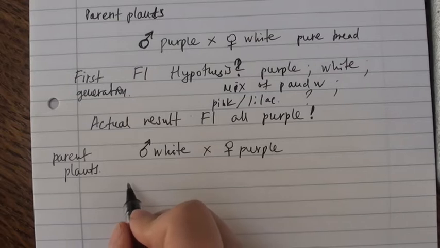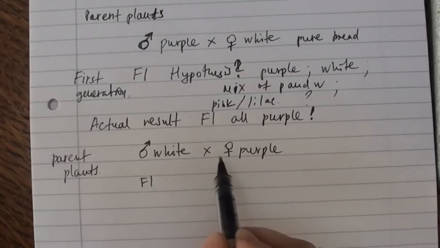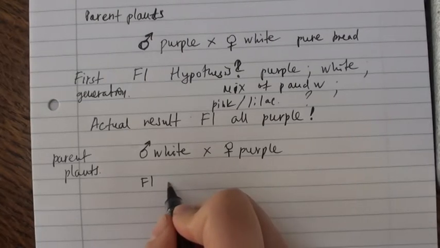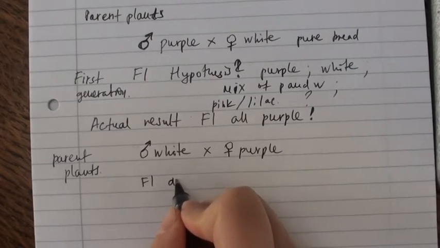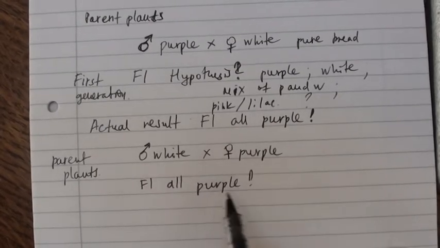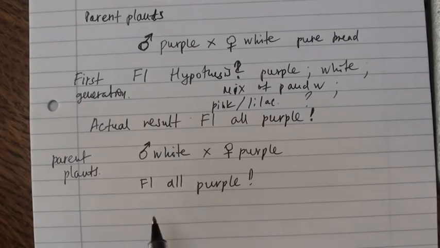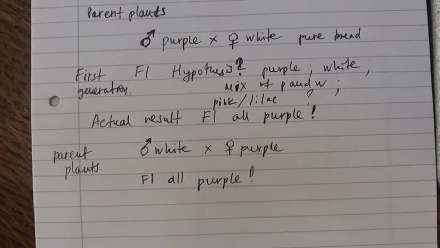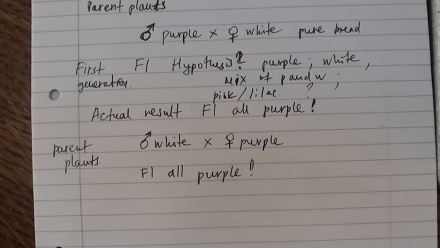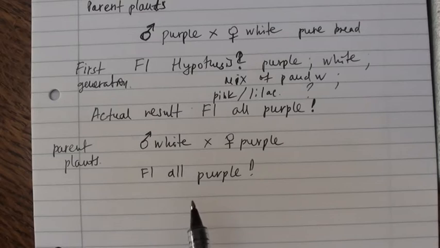And what he found out was that my first generation of that cross, so F1 of that cross, still had all purple flowers. So that didn't seem to change anything. Swapping those around as my male and female equivalents didn't really change things at all. So then, okay, I tried that. I tried this other type of cross.